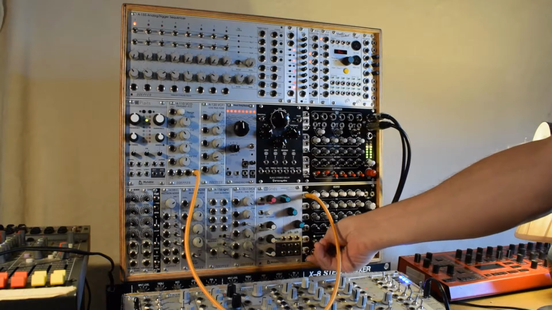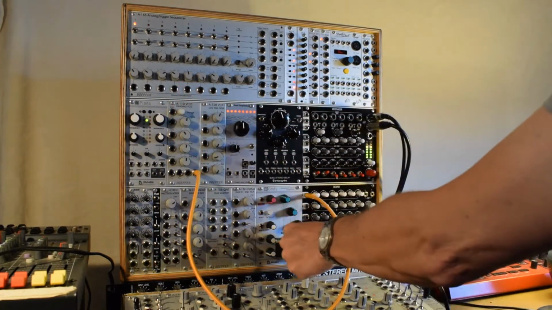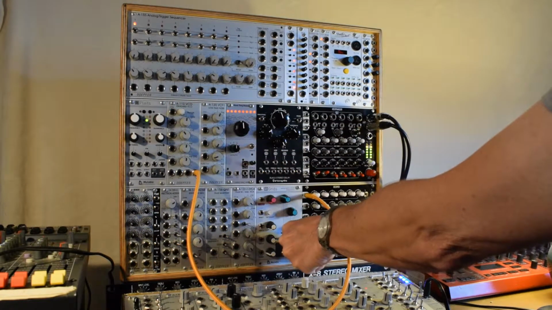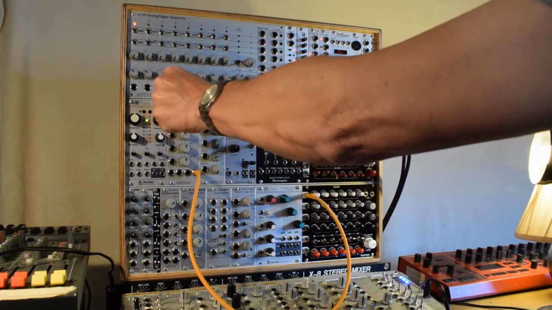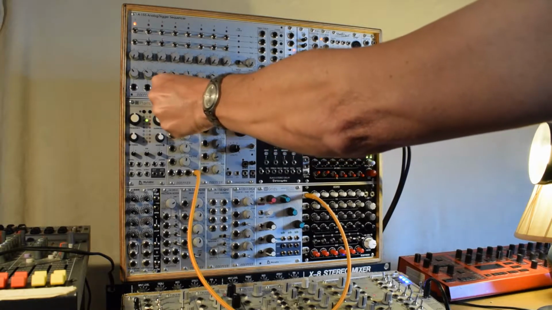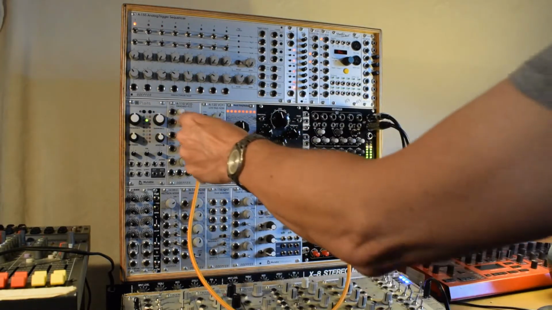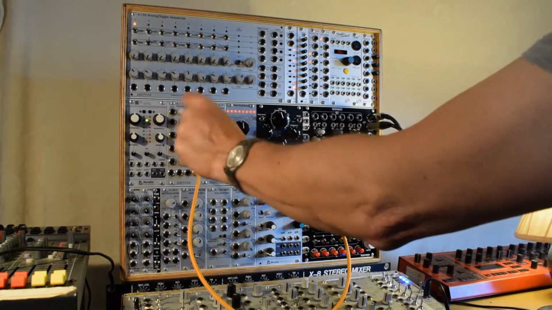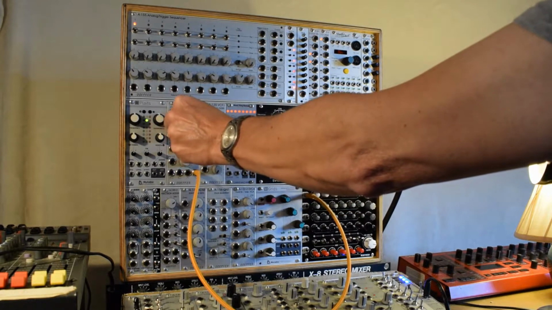What I can do with the oscillator controls: I have an octave switch here, and there's a tune knob here which lets me tune it up and down slightly.